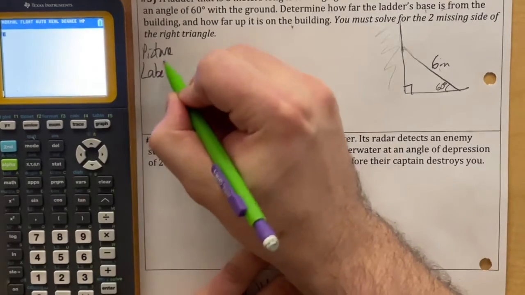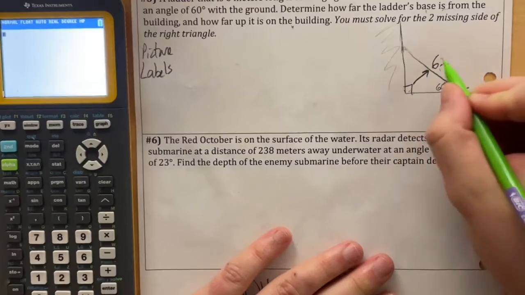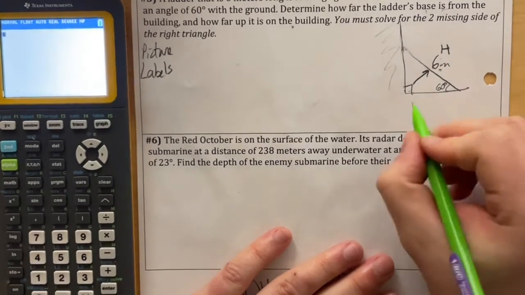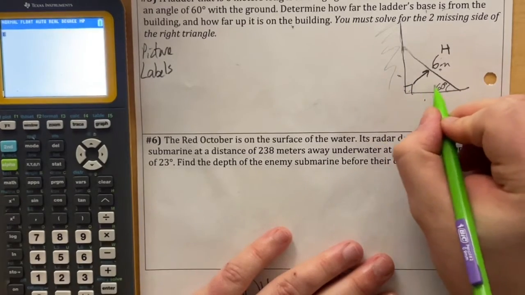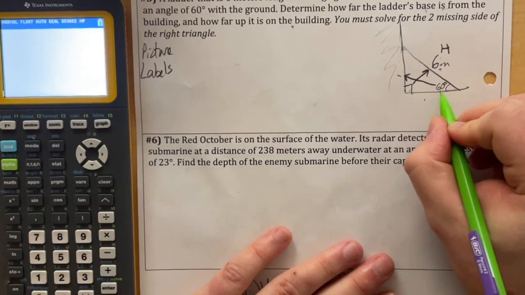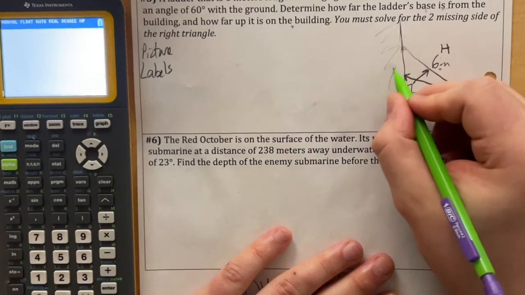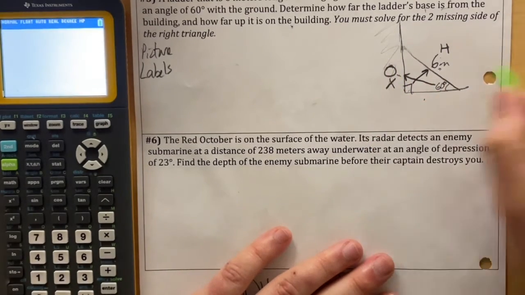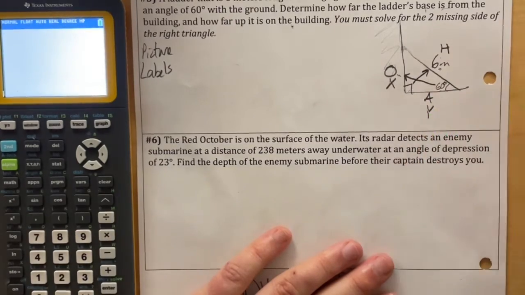And I'm going to do my labels now. So I can say, all right, side opposite of that right angle is going to be the hypotenuse. So I have one of those sides already. However, I don't have the other missing 2 sides, those 2 legs, but we can at least label them now. So I'm going to say this side opposite of 60 degrees is going to be our side opposite, and we can say that's going to be labeled as X. And then we can say our adjacent side is going to be labeled as Y.